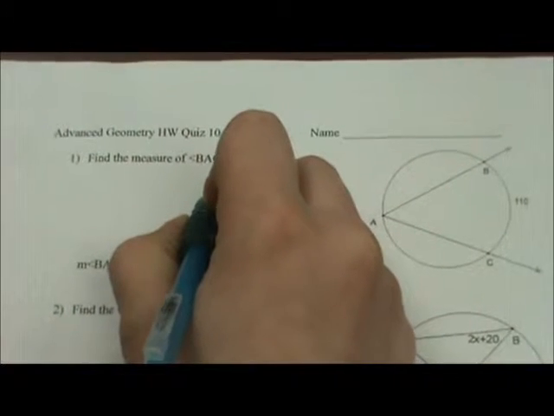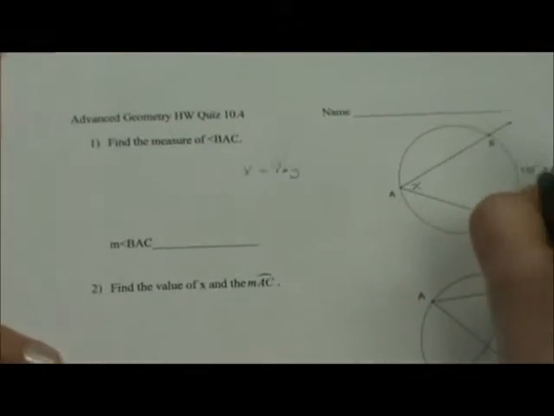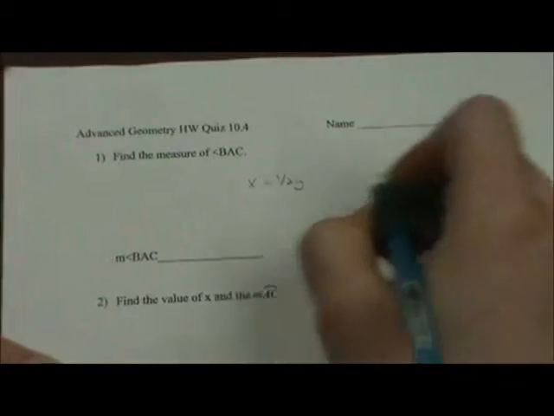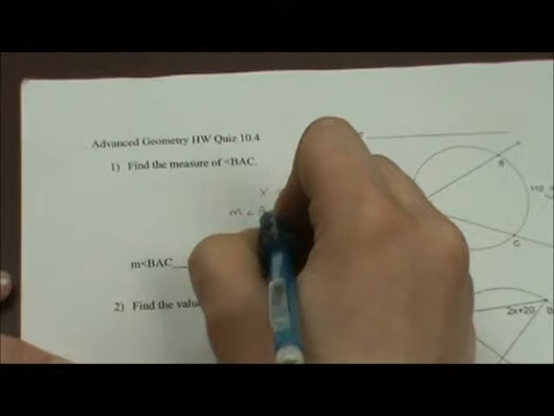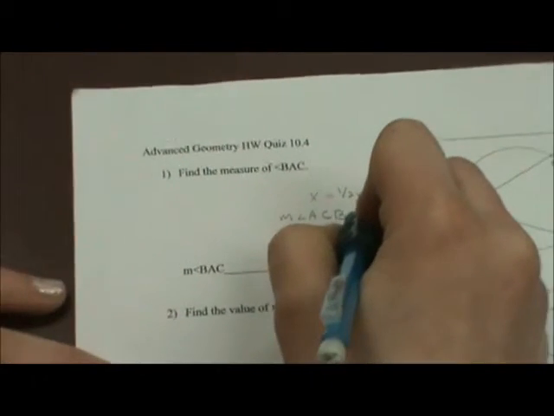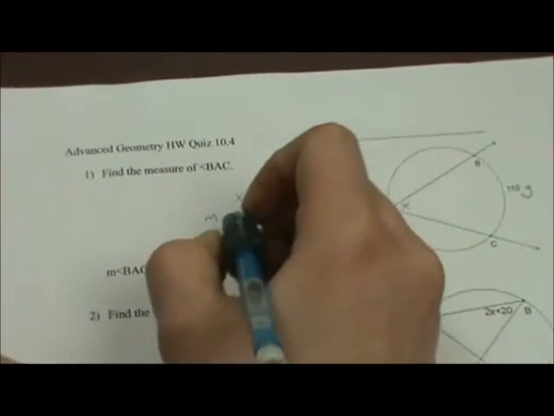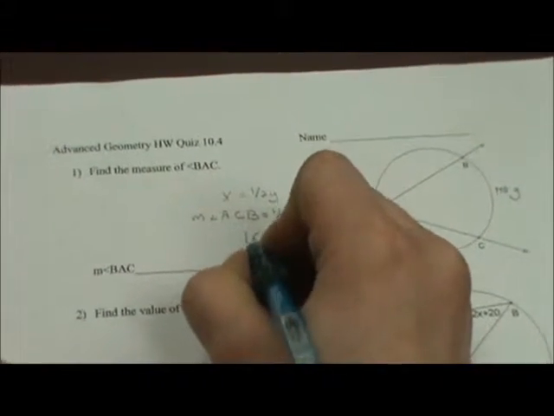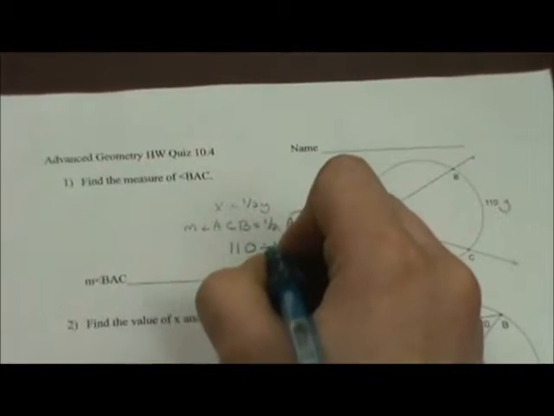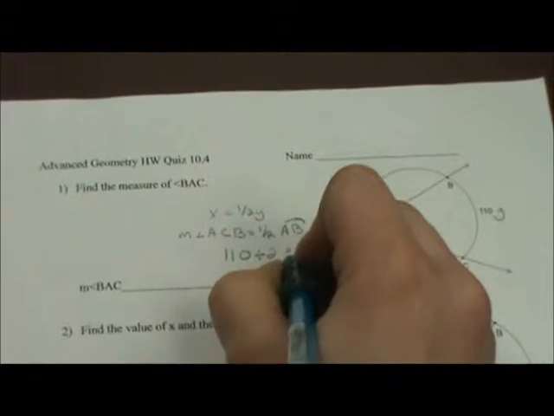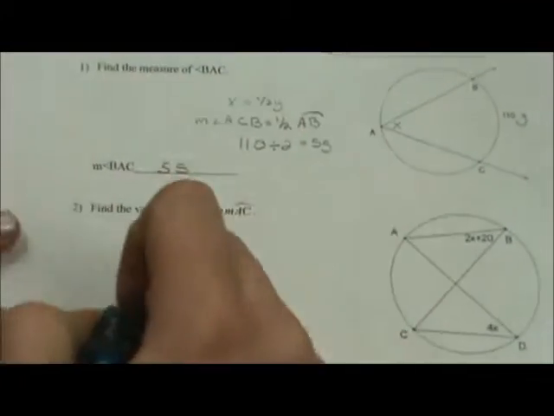Okay, so for the first problem, we have to find the measure of angle BAC, which is, we have to use the formula, and you have to talk about circles. So the measure of angle BAC is actually just going to be half of the measurement of the arc BC. So when you plug it in, the measurement of BAC is going to equal 110, which is the BC arc, divided by 2, which is going to equal 55.